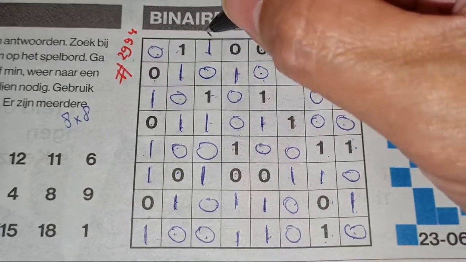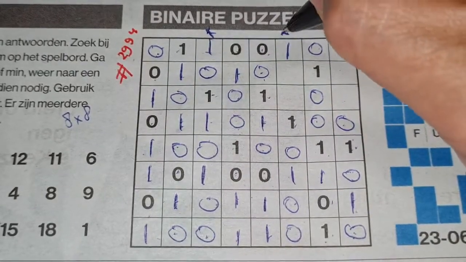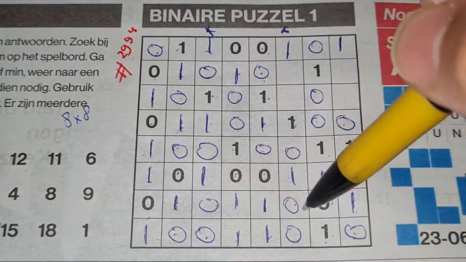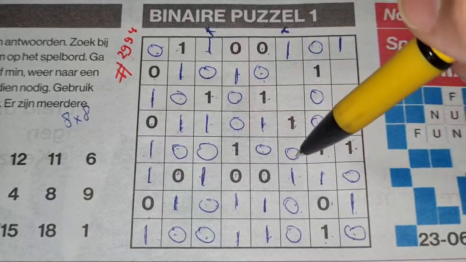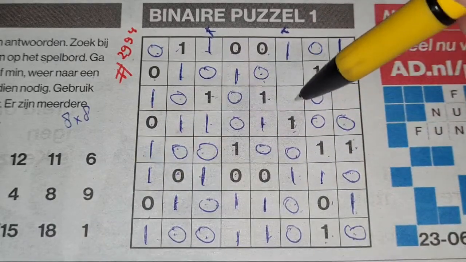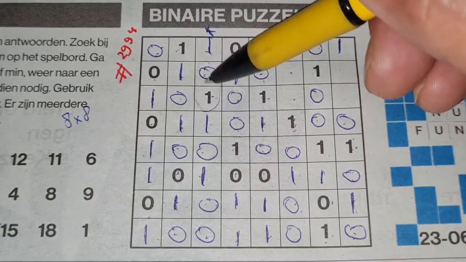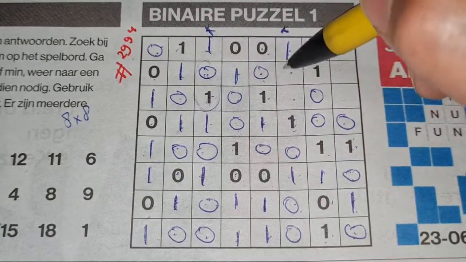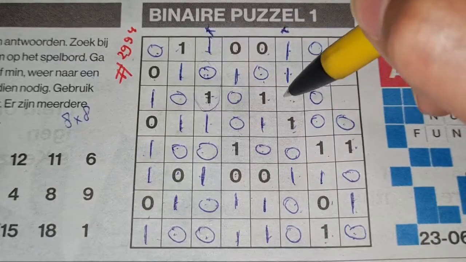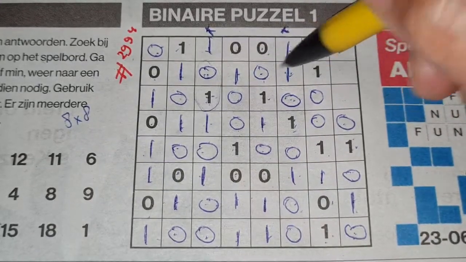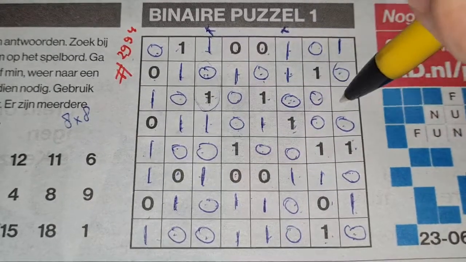Yeah. This column and that column. O, 1, 1, O. 1, 1, empty box, 1, 1. So we need to switch those 2 digits. We have an O here, this should be a 1. We have a 1 here, this should be an O. Double 1, here no, there no. Double O, here 1, there 1.